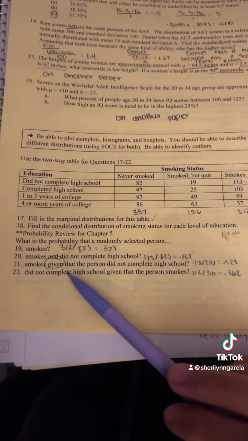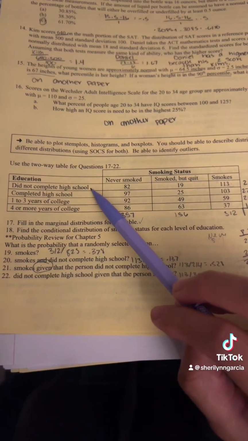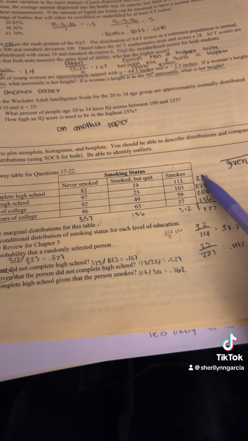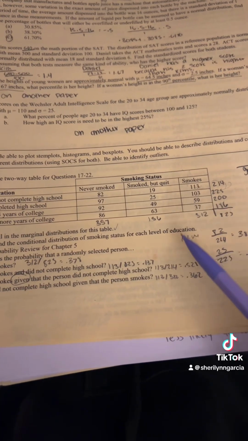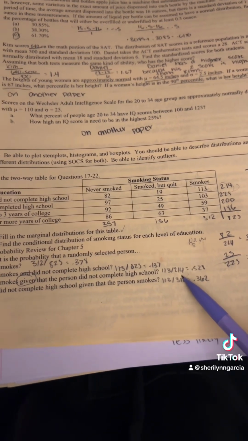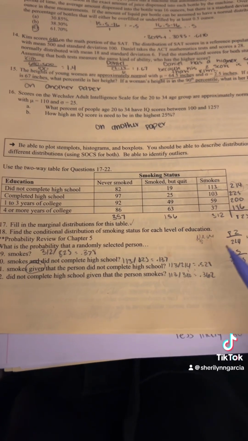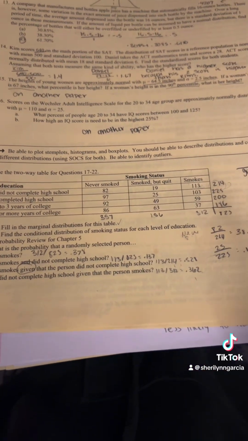So what is given? It says given that the person did not complete high school. So it's going to be this one. This is your given. So it's going to be under 214. So it would be 113 divided by 214. And then you just put it in the calculator and you get this answer. But it's really important that you remember that whenever it says given, it always goes in the bottom.